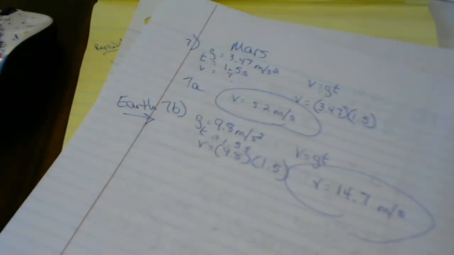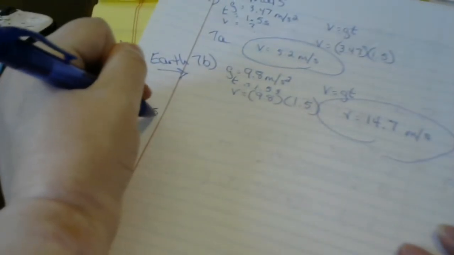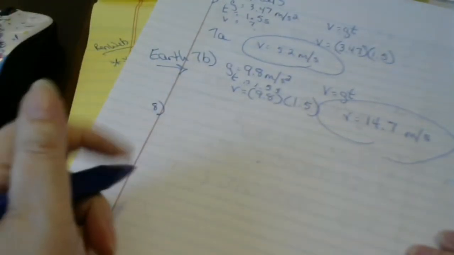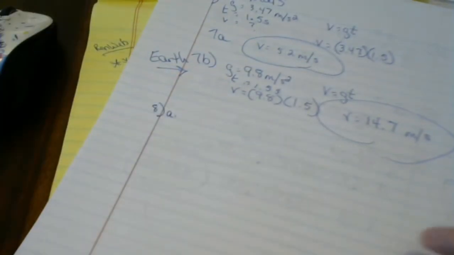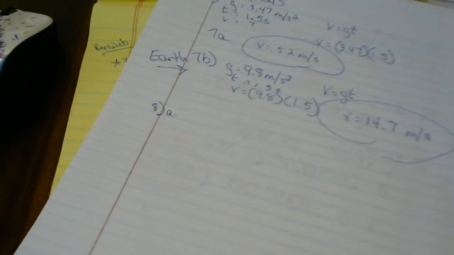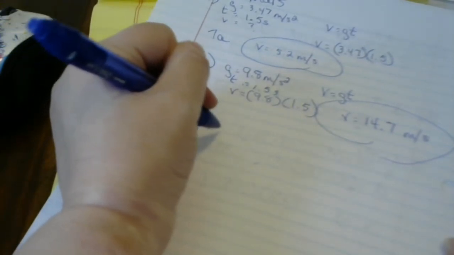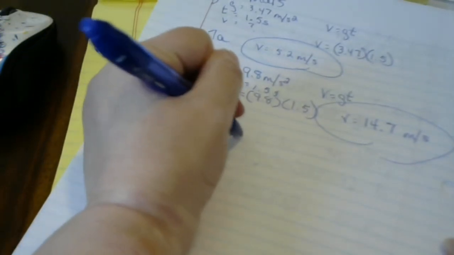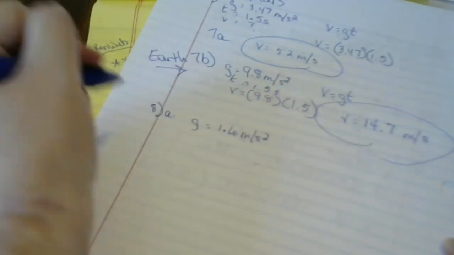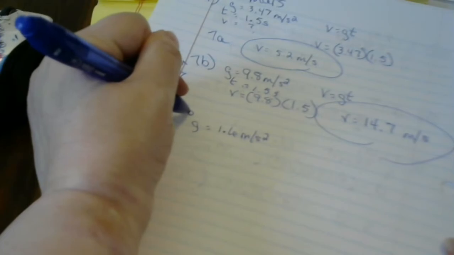And this one's on the moon. So this one's going to also be very similar to the one we just did. Okay, so 8A is on the moon. A freely falling object has an acceleration due to gravity of 1.6 meters per second squared. Again, do not worry about the negative. That's something that you'll see in physics. Okay, so this is the moon.